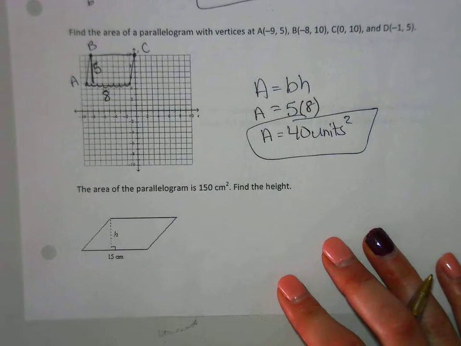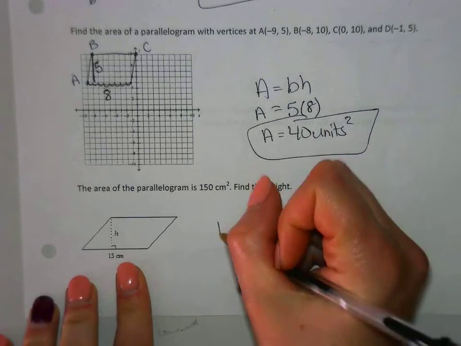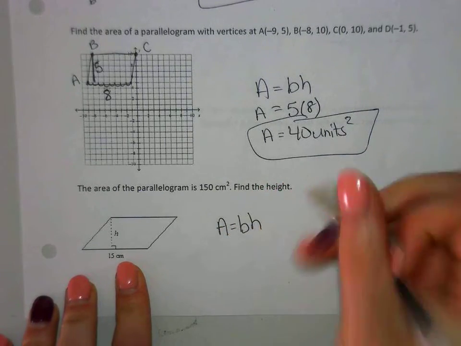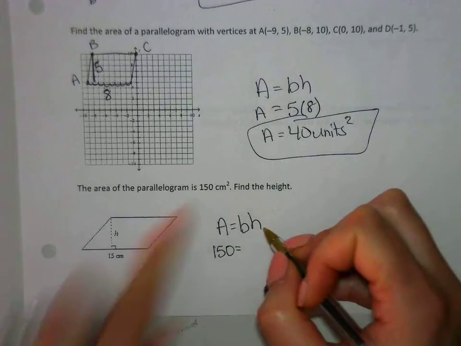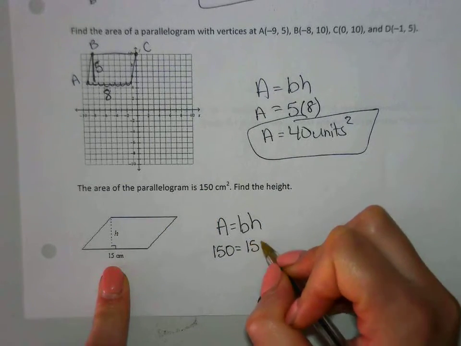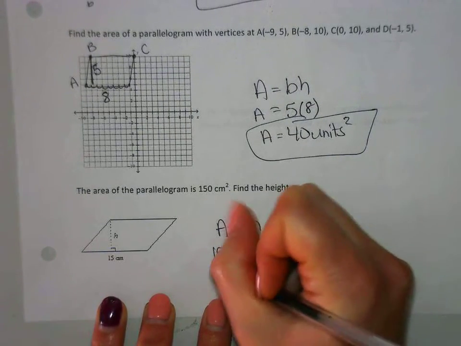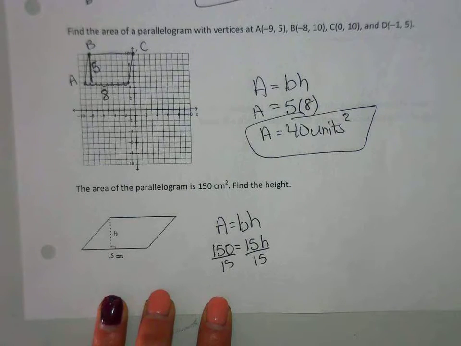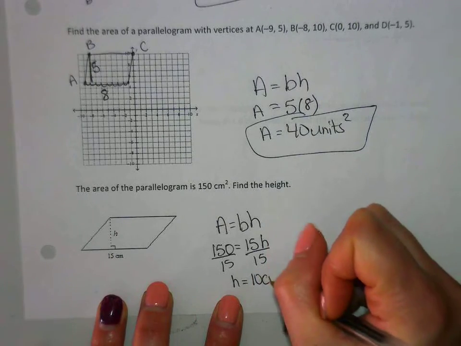Here, the area of a parallelogram is 150 centimeters squared, and we want to find the height. Well, we know the area of a parallelogram is base times height. We already know our area is 150 centimeters squared. We know our base is 15. We just don't know what our height is. So if we divide both sides by 15, 150 divided by 15 is 10. So the height of this parallelogram is 10 centimeters.